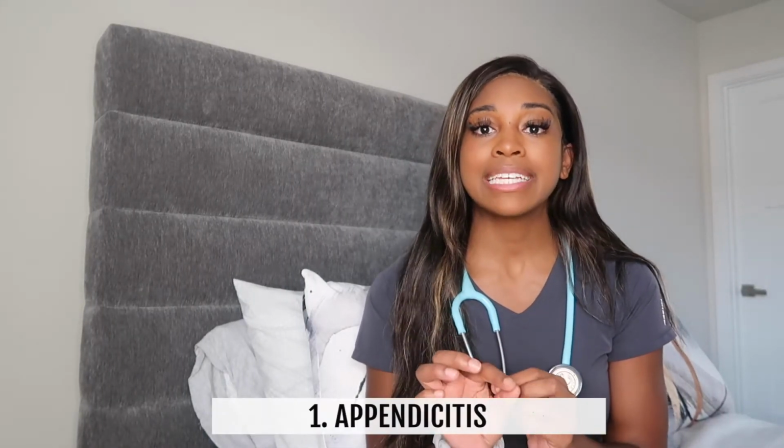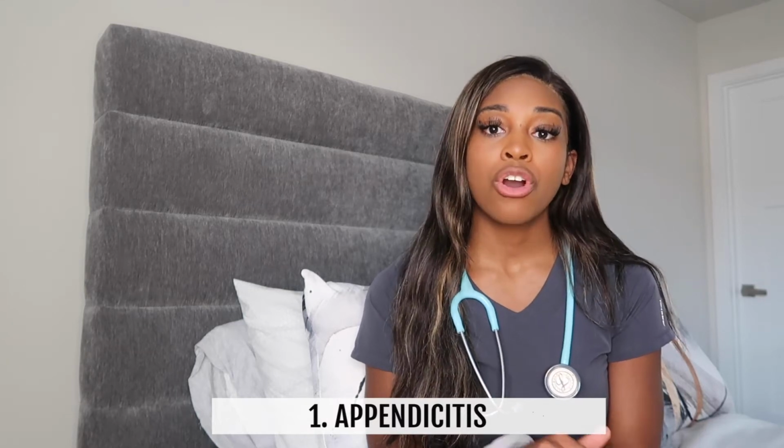So the first one that I'm going to talk about is appendicitis. I see this all of the time in the pediatric world. To tell you what an appendix is, it's a little finger-shaped organ that pretty much has no purpose in the body. So to remove it doesn't really cause any harm. Kids don't need it, so it's easy to remove, but it is a little finger-shaped organ that attaches to the end of the colon.